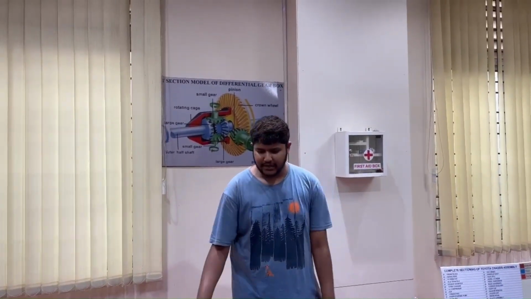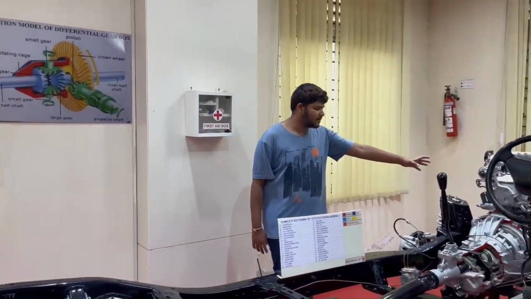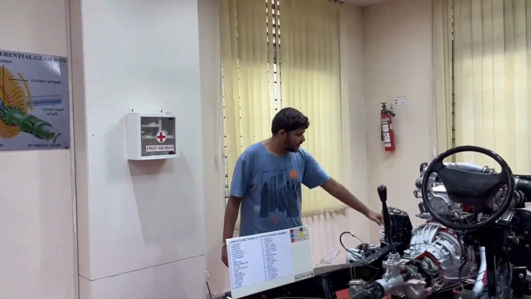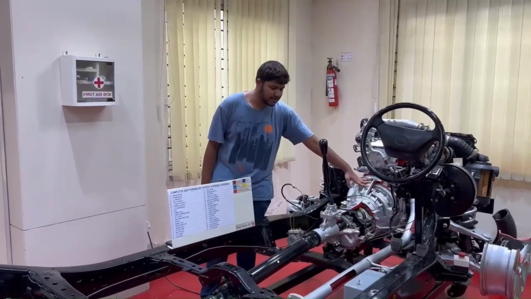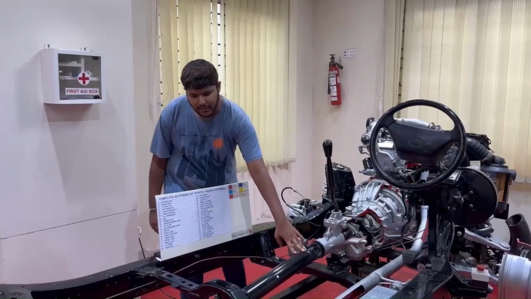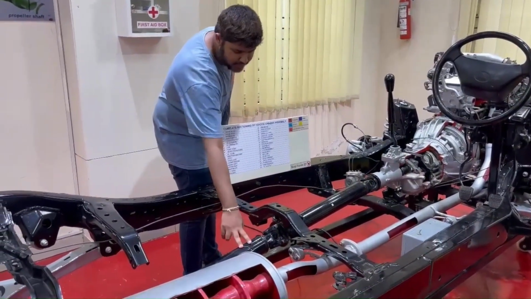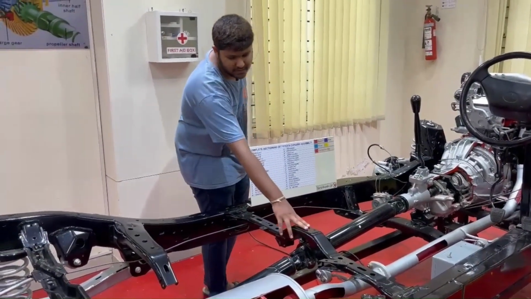Hello guys, I am Abhi Kumar. Let's talk about the assembled, mounted ladder frame. First, the engine is mounted on the frame in the longitudinal direction. After the engine, the transmission is connected to the engine, and the transmission output shaft is connected to the propeller shaft. There are two propeller shafts, and in the middle we have a universal joint which is connected to the cross members.